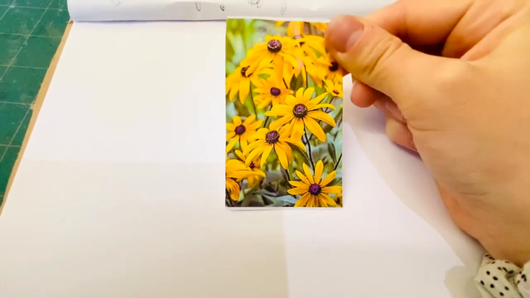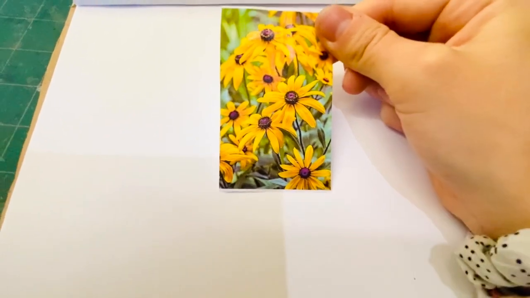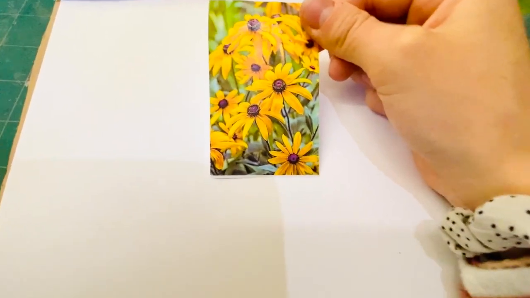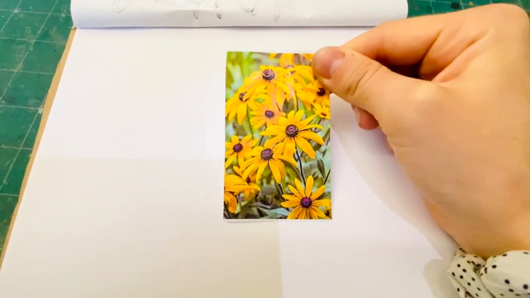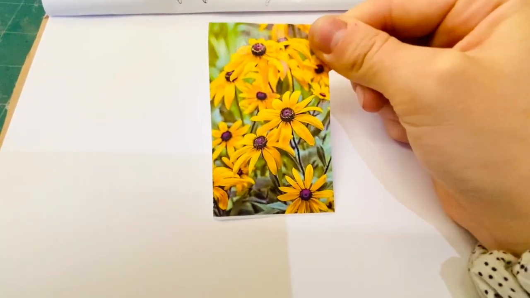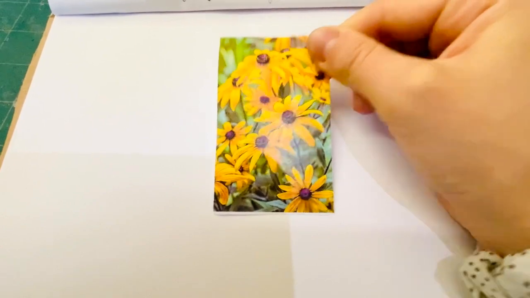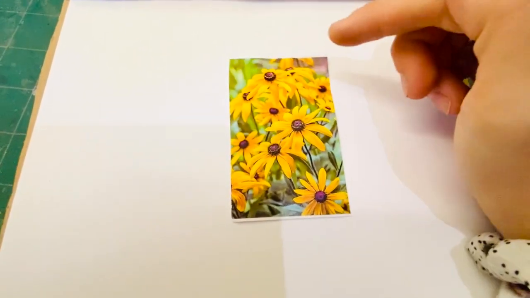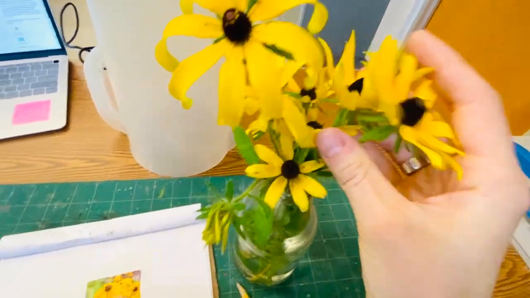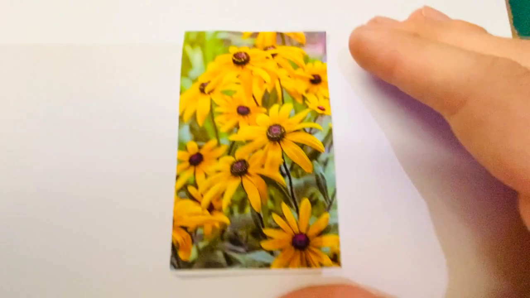Because if I did this black and white, which is what I'm essentially going to do with this sketch, how can I make it so that there is still an obvious color difference and a contrast between the centers and the outsides? Because I want you to look at the first thing you notice of these flowers, whether it's a flower in real life or it's a photo of the Black-Eyed Susan.